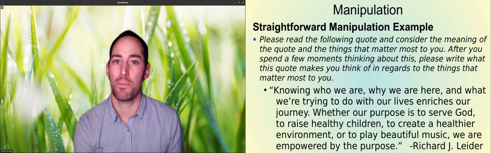So here's an example, one that we actually used in one of the purpose activities. We told people, hey, read the following quote. Think about its meaning. After that, write about that quote and what it means to you and what are the things that matter most to you. So they read this quote, they thought about it for a minute, and they wrote a response. Pretty straightforward. You can put that in a workbook, you can put that online, or you can give that instruction in a class. Pretty easy to use in a lot of different contexts.